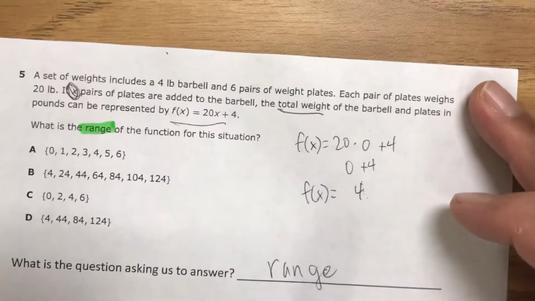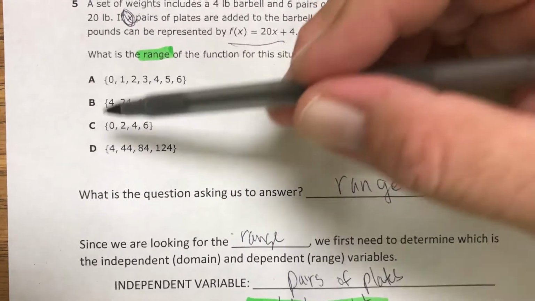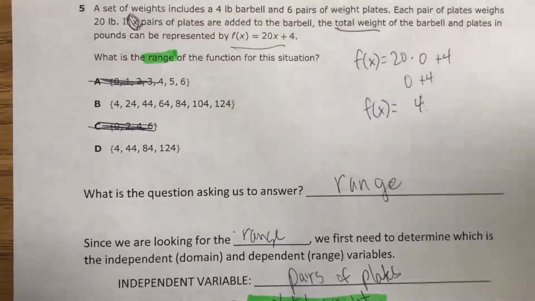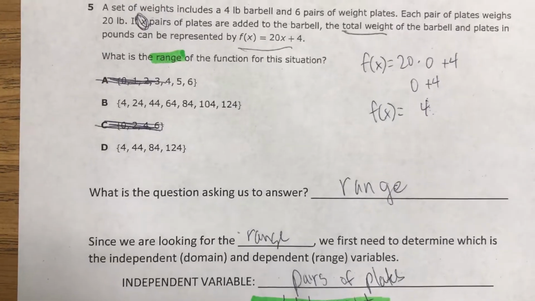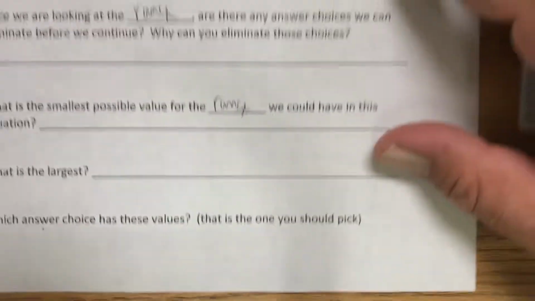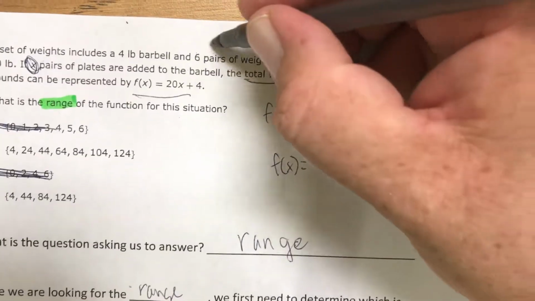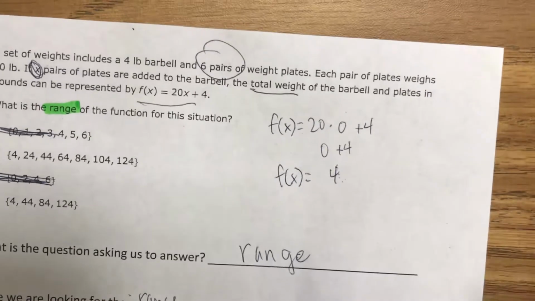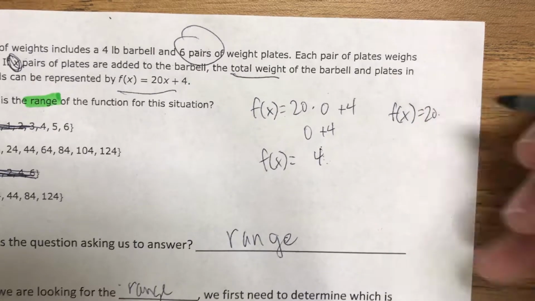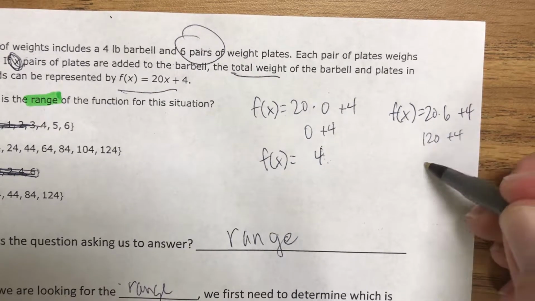All right. So now we can look at our answer choices and see that A has 0, B has 4, C has 0, D has 4. So it's not going to be A, and it's not going to be C, because neither one of those, the smallest number is 4. Now let's figure out what could be our largest value. Well, the most number of weights we could put is 6 pairs. That's the most that we have. So this time I'm going to plug in 6 for X and do the math. 20 times 6 is 120. Add 4 gives me 124.